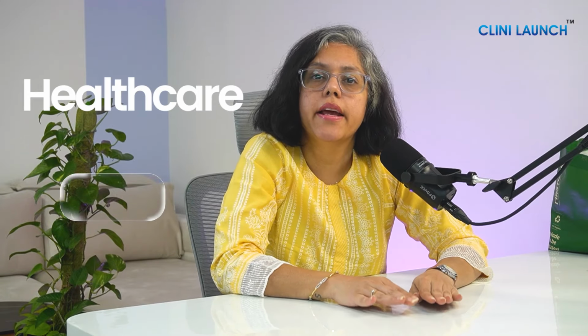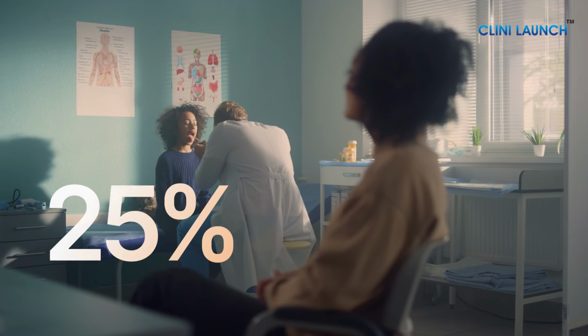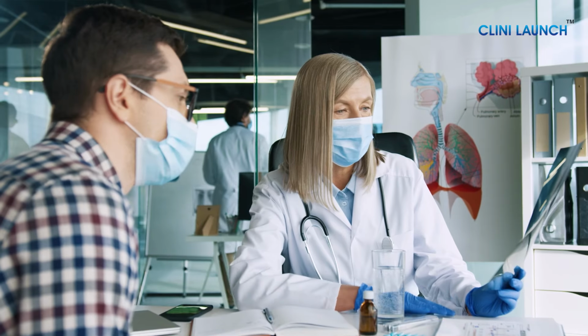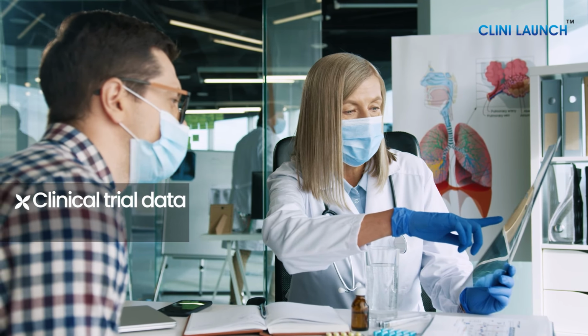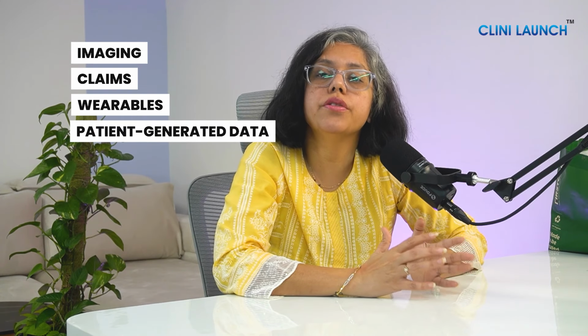Today, healthcare and life sciences generate an extraordinary volume of data. According to an estimate by McKinsey, the healthcare industry produces about 36% of global data, which amounts to several thousand exabytes. Now, when we say data, you may be familiar with clinical trial data, electronic health records from hospitals and lab research. But today, healthcare data goes far beyond this. It includes routine care data from real world evidence, genomics, imaging, claims, wearables, and patient generated data.